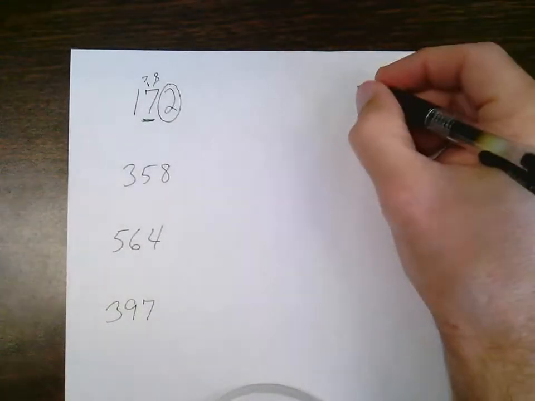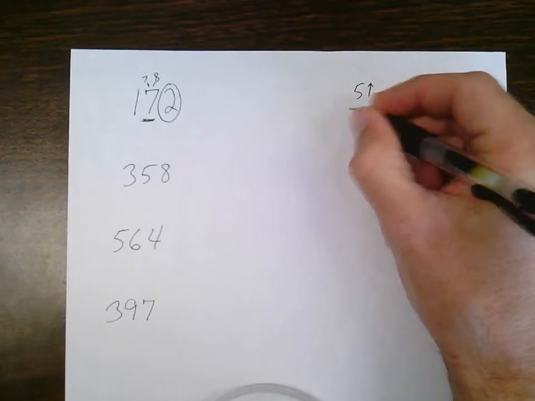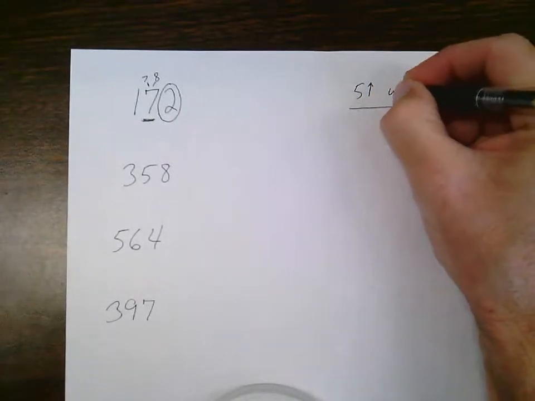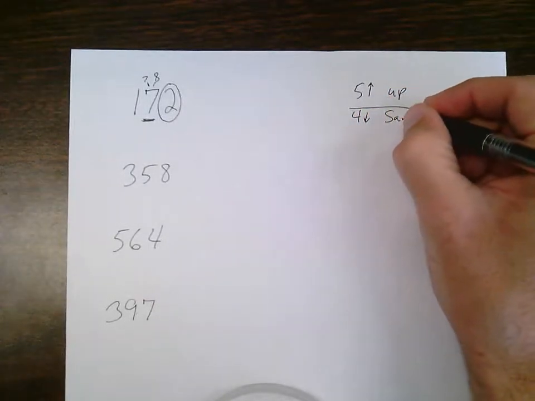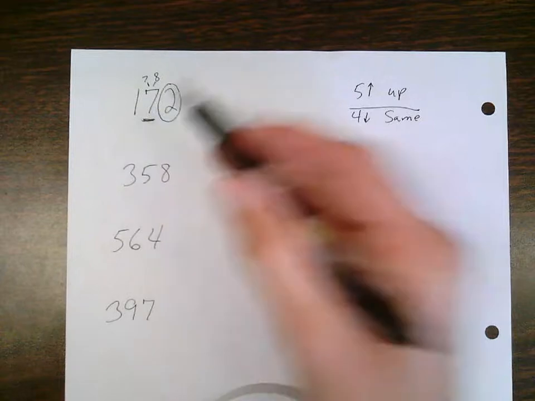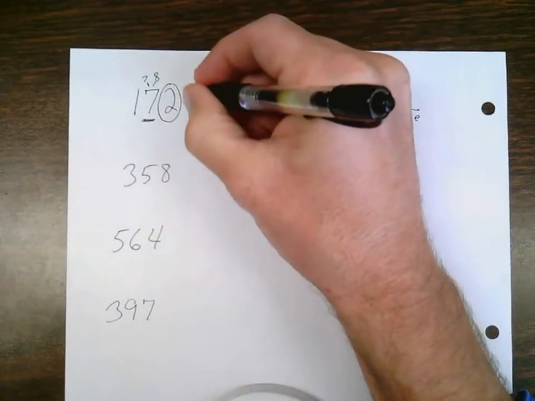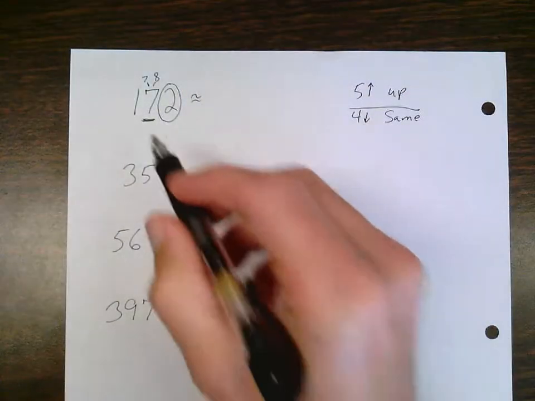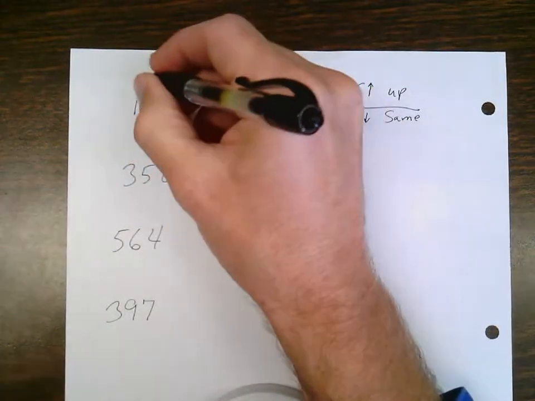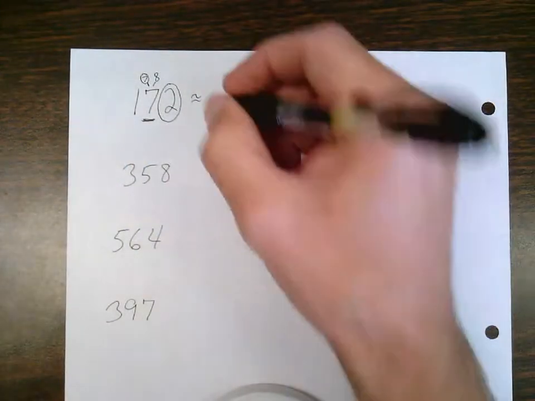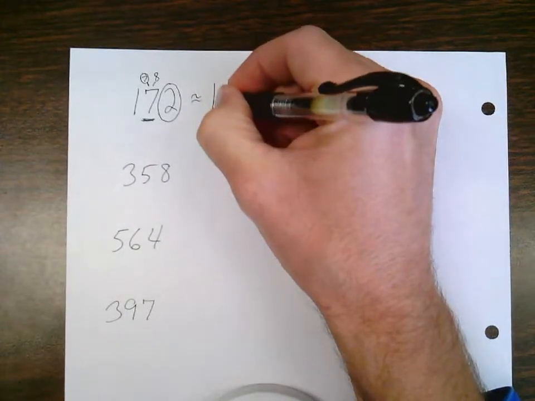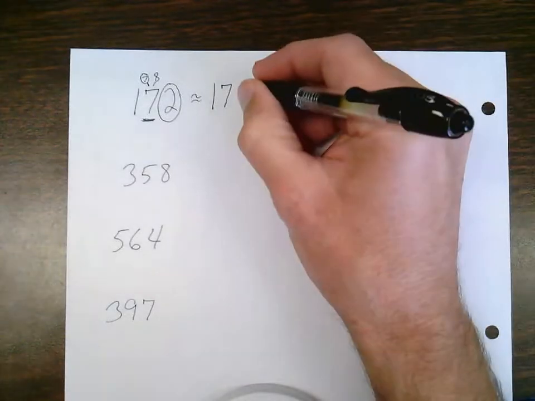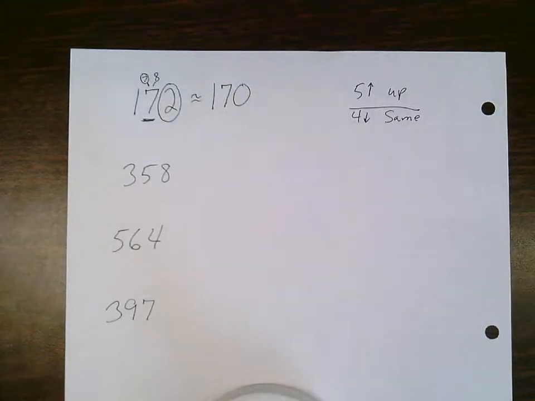If the circled digit is a 5 or greater, the underlined digit will go up. If the circled digit is a 4 or lower, the underlined digit will stay the same. So the circled digit tells that underlined digit what to do. In this case, my circled digit is a 4 or lower, so my underlined digit stays the same. It will stay a 7. Everything ahead of the underlined digit stays the same. In this case, my underlined digit stays a 7, and everything after the underlined digit becomes a 0. 172 rounded to the nearest 10 is 170.